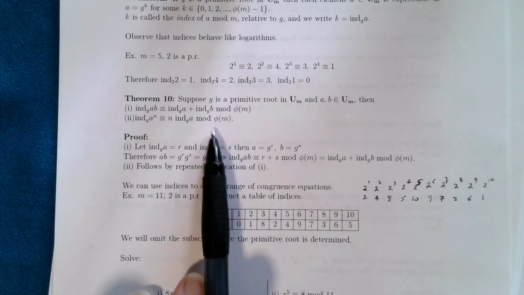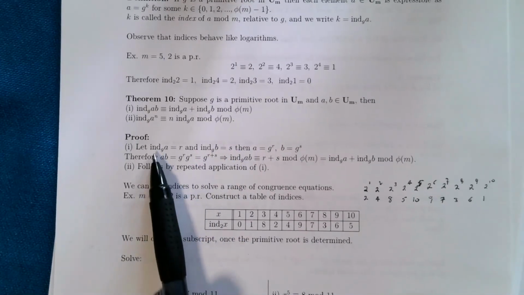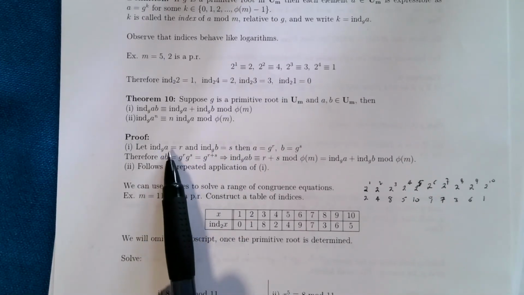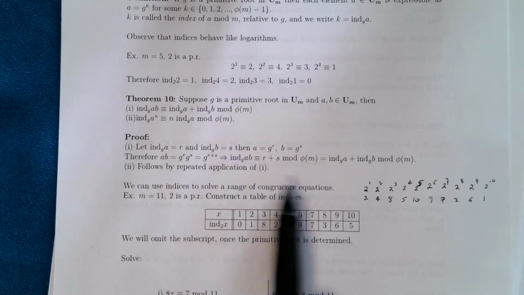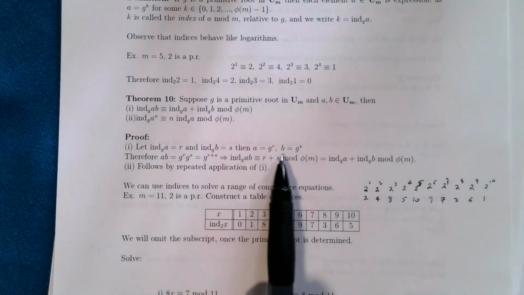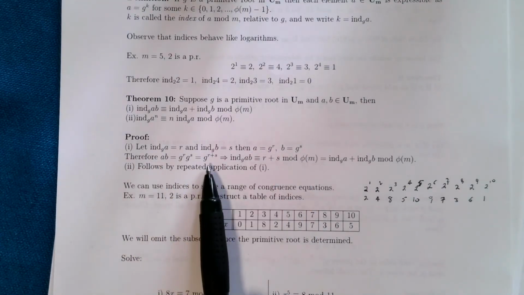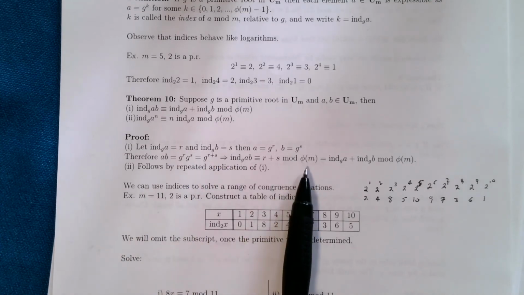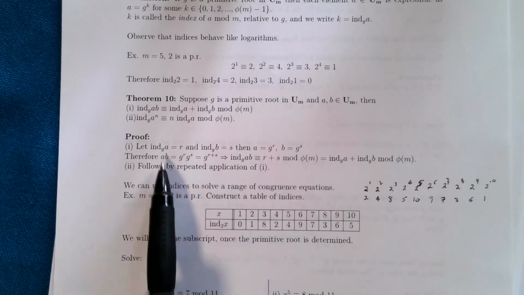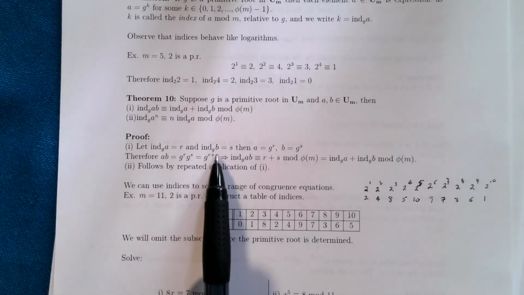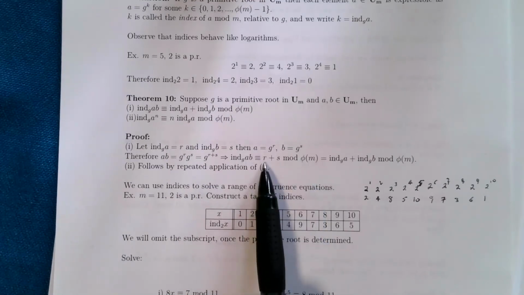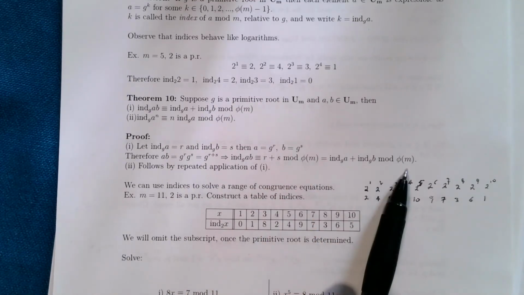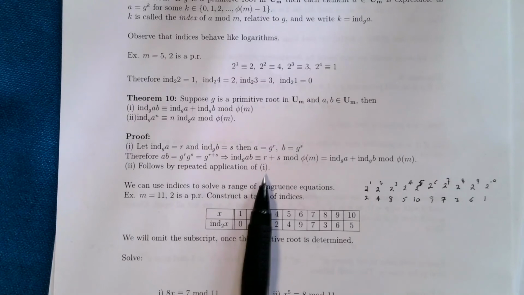A little quick proof of this here. It's very simple. If the index of a is r, then that means a is g to the r. If the index of b is s, then b is g to the s. So multiply these together gives me this, and that just says the index of ab is r plus s, that's modulo phi(m). Because we're working upstairs, we're working with the powers up here, everything works modulo phi(m). And the r is just that index plus this one, and this part 2 follows by repeated application of part 1.